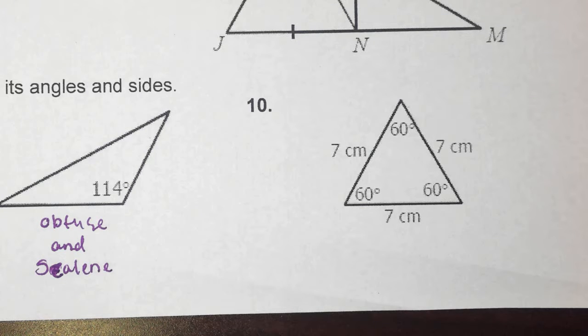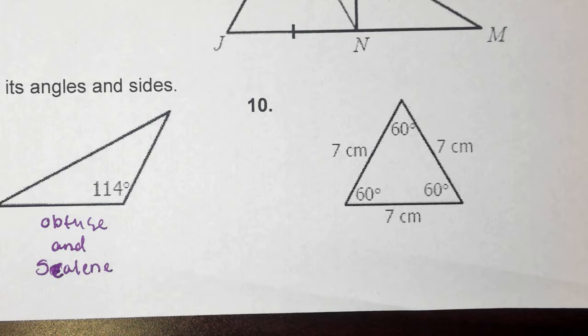Irvin, number 10. Going angles first. Look at the angles, Irvin. Worst part about it, you're not wrong, but you could be more specific than that. We'll come back to you.